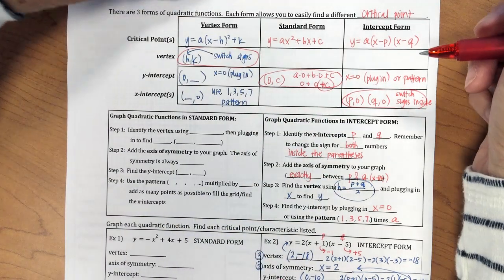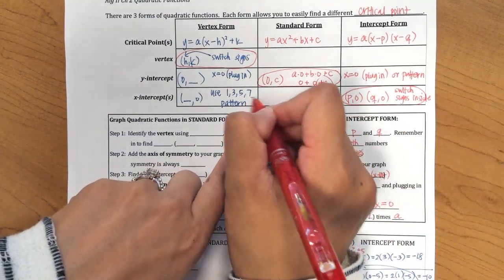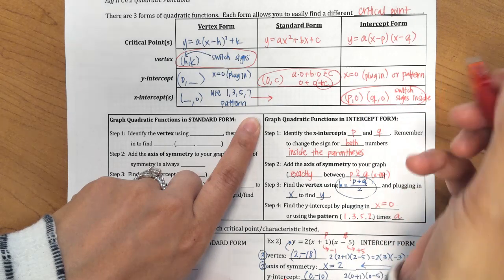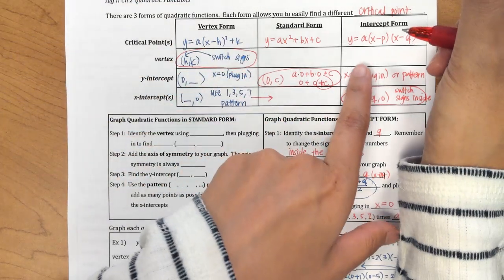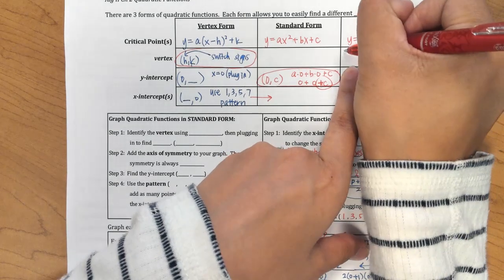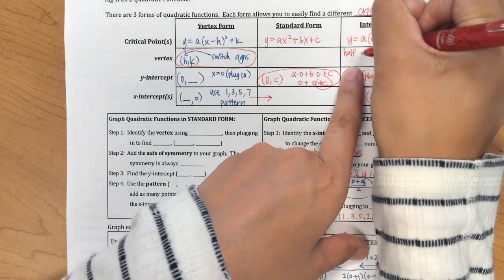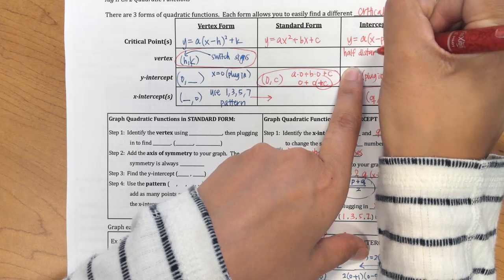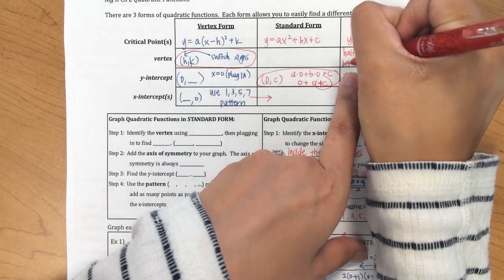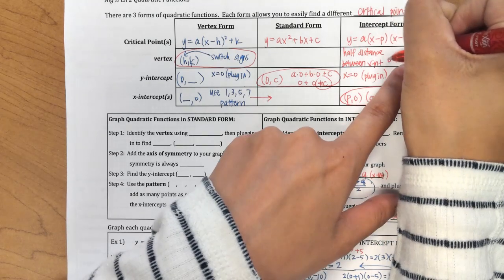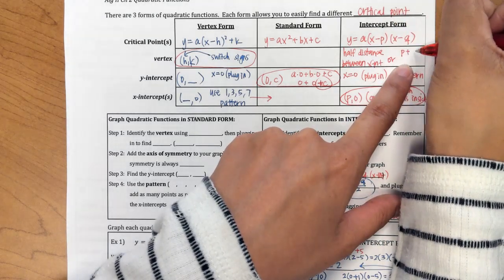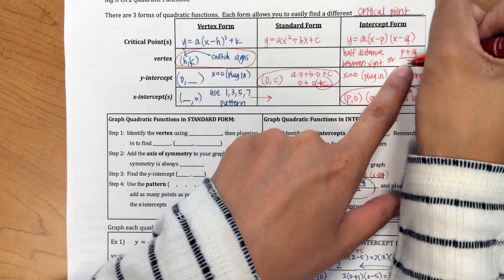Okay, so for the x-intercepts, this is the same. We are going to use the pattern for our x-intercepts. For our intercept form, to find the vertex, we found half the distance between x-intercepts, or we did p plus q divided by 2.